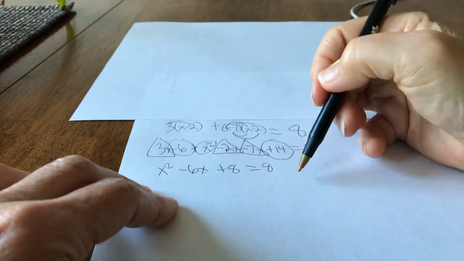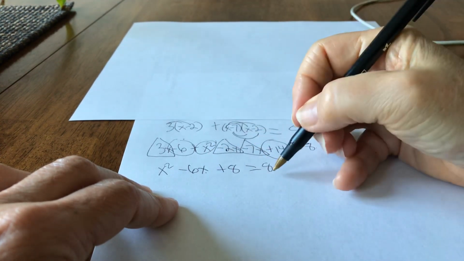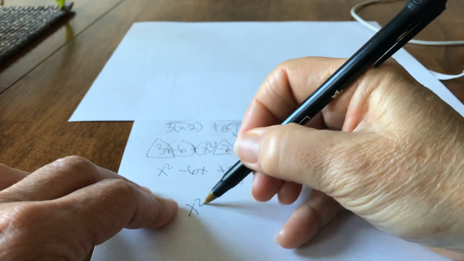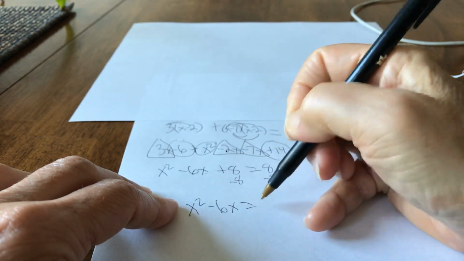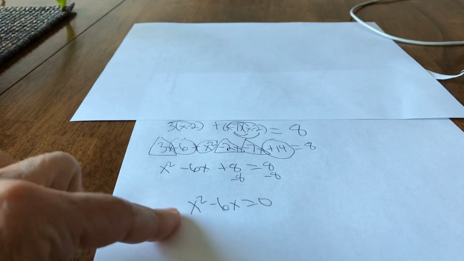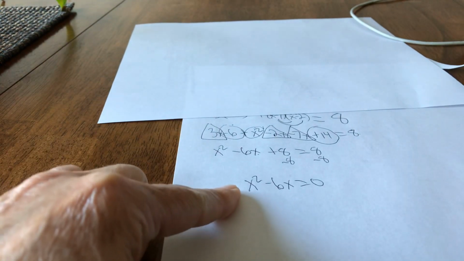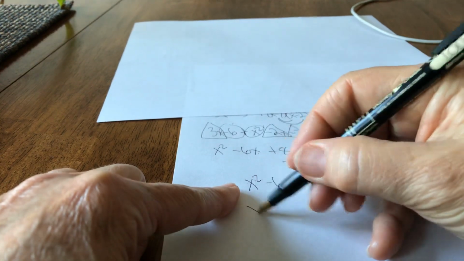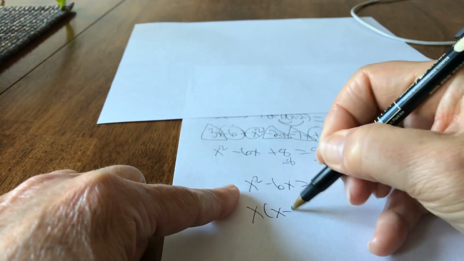So if I move this, remember I said move everything over, factor, and solve. So if I subtract the 8, I'm actually just going to have x squared minus 6x equals 0. Again, a few people forgetting how to factor a binomial. You just look for a common factor, which they both have, an x. Take an x out.